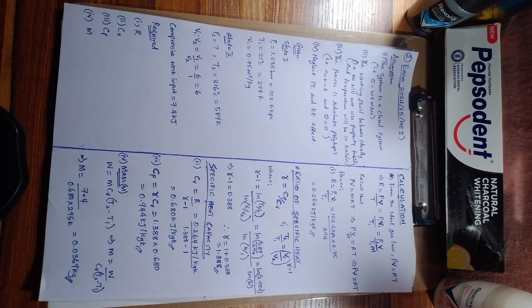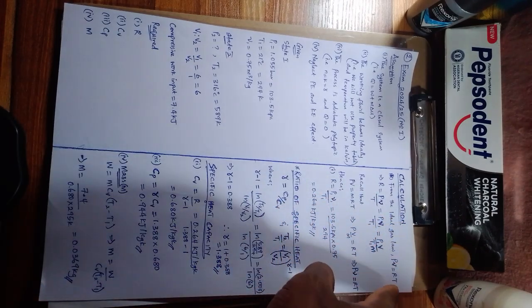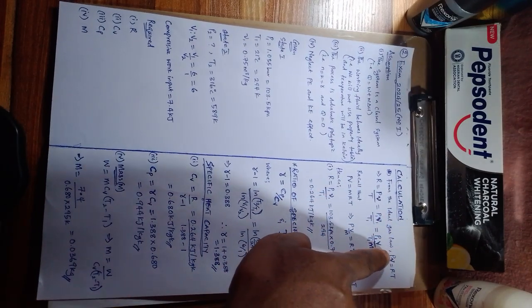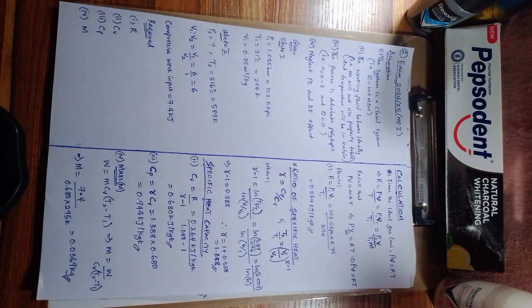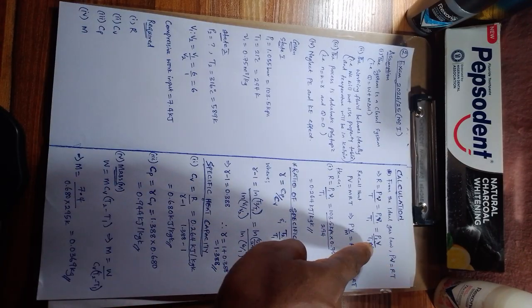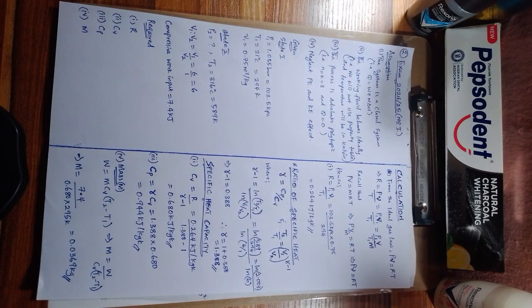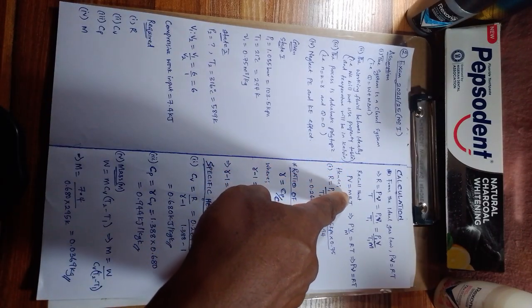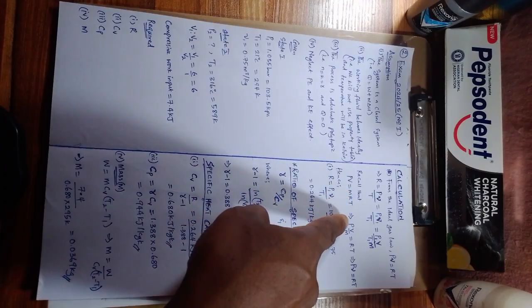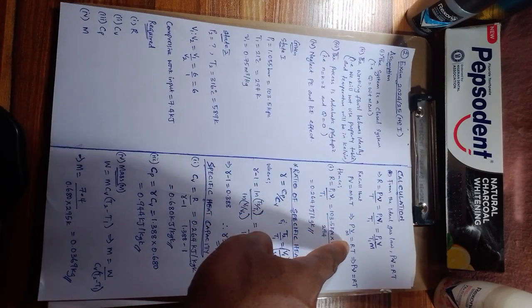They asked us to find, that is the required, R, Cv, Cp, and M. Cv means specific heat capacity at constant volume. Cp means specific heat capacity at constant pressure, and M is mass. So for the calculation, from the ideal gas law, we know that pressure times specific volume is equal to this, because specific volume means volume over M. So now recall that PV is equal to mRT, which implies that PV over m is equal to RT.